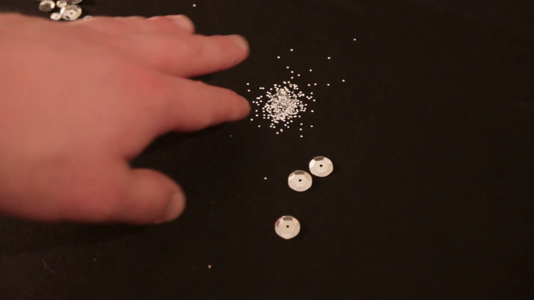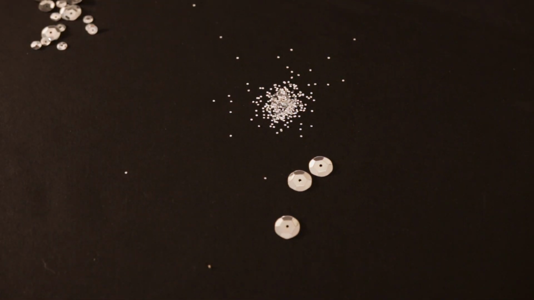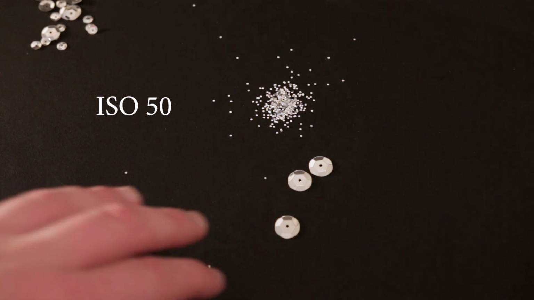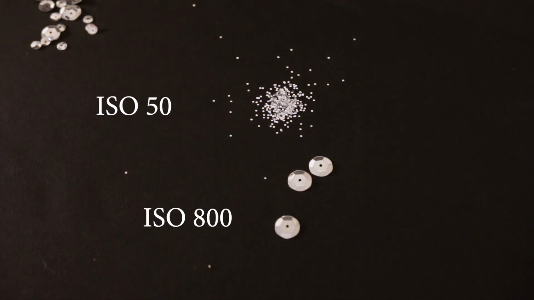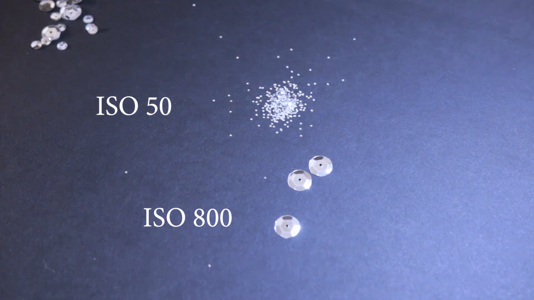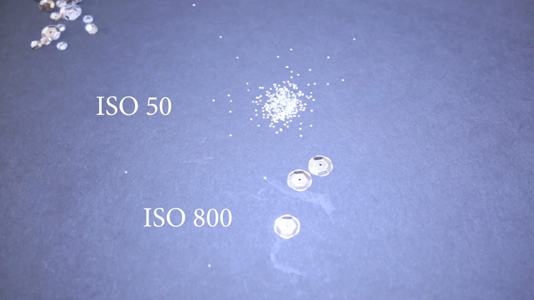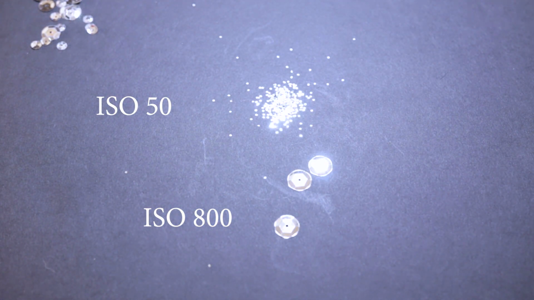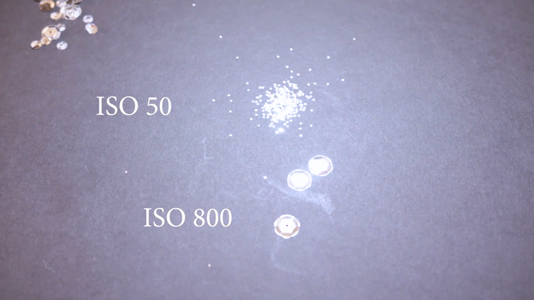So we're pretending that these smaller little bits of glitter are going to be something like a 50 ISO film, and these bigger sequins are going to be something like, say, an 800 or a 1600 speed film. What you can kind of see is that as you shine light on the bigger crystals, you get a bigger, in this case, reflection. That just kind of goes to show that the bigger the crystal of silver is, the more light sensitive it is, and it kind of makes sense, you know?